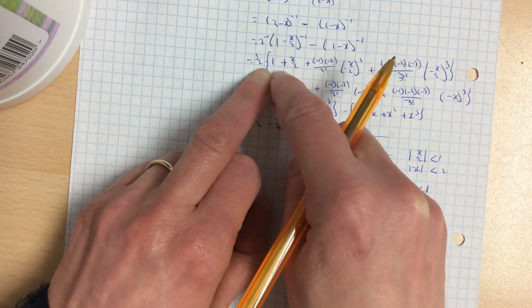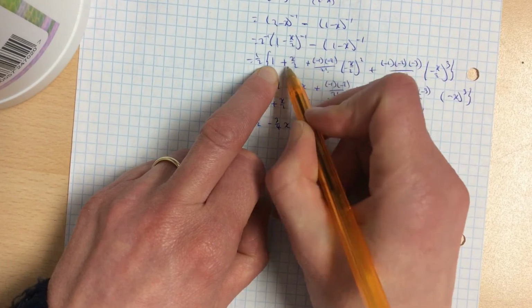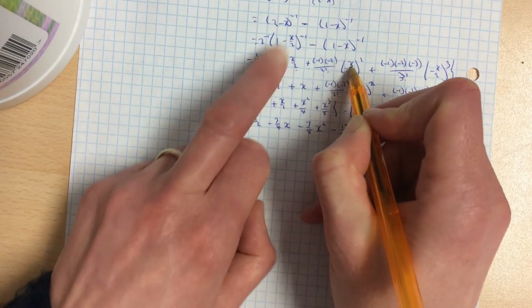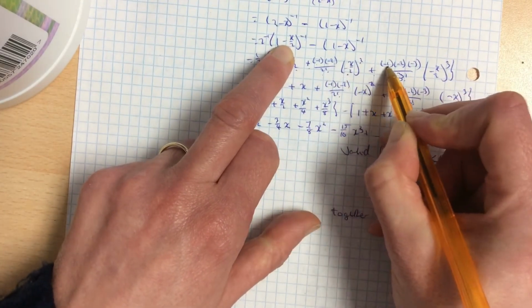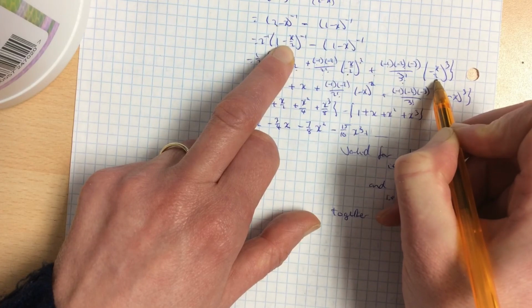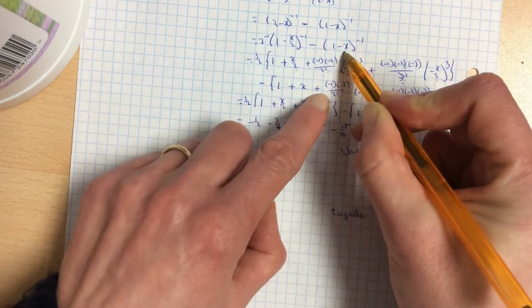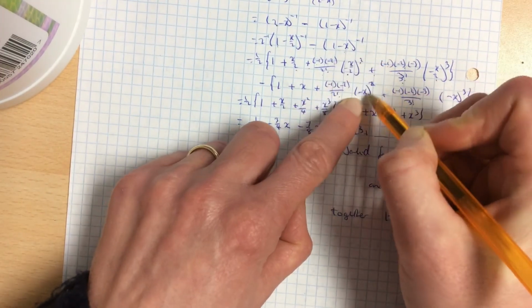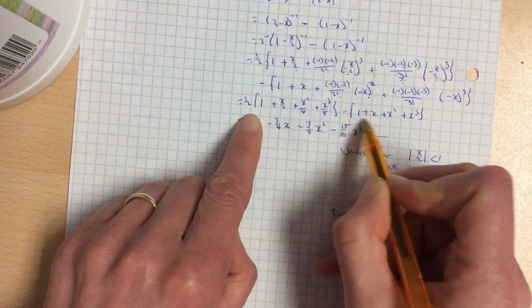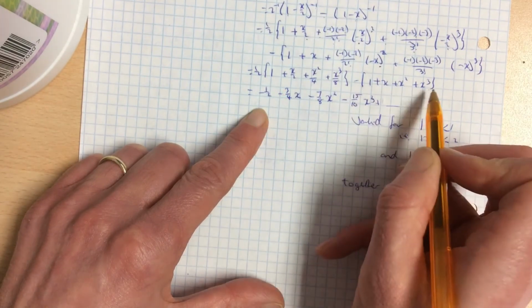That's 1 over 2. 1 plus nx, so minus 1 times your x, which is minus x, plus n minus 1 over 2 factorial, your x squared, plus n minus 1, n minus 2 over 3 factorial, or x cubed, minus, now I'm doing this bracket, 1 plus nx plus n minus 1 over 2 factorial x squared, and so on. I'm tidying up the first bracket, taking away, tidying up the second bracket. Times out the first bracket and take away the second.